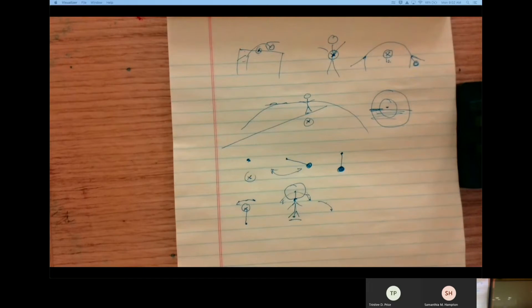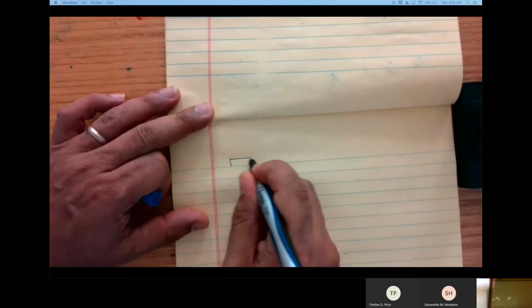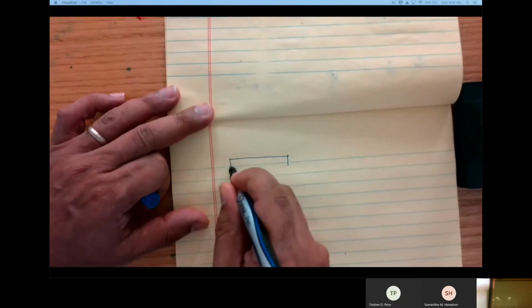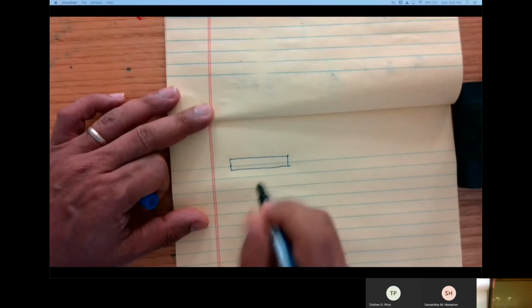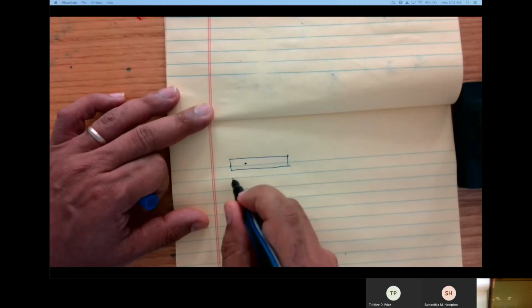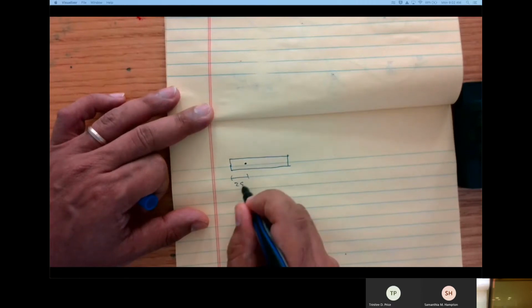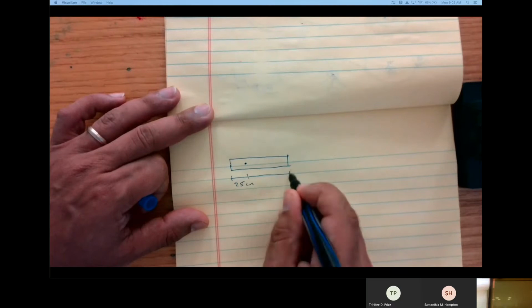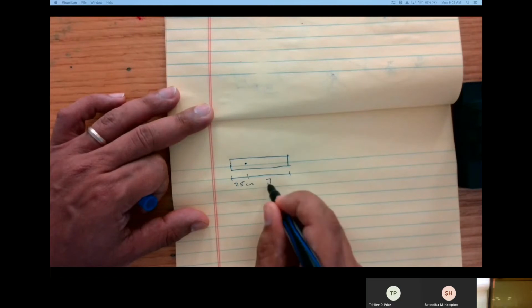Okay, so we're gonna do a small problem. This is the same bar that we've been talking about, that we've been using, for example, the last couple of times.